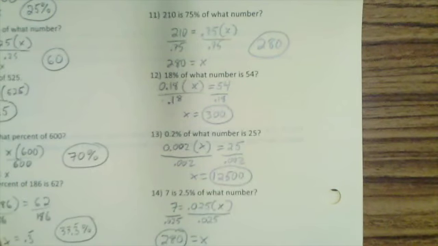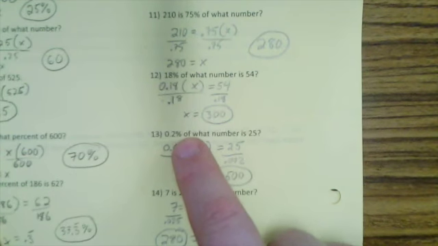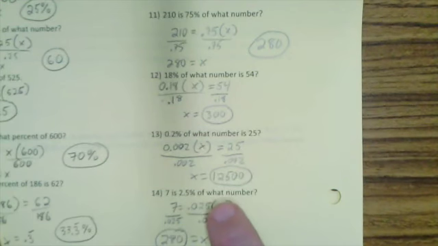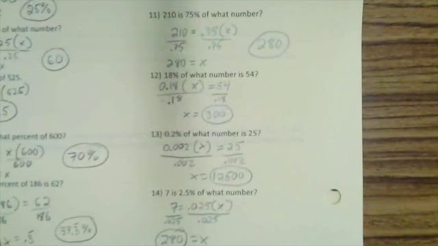Okay, so here are the answers for 11 through 14. Please check yours. If you get something different and you're not sure why, please get some help. Keeping in mind, a lot of people have trouble with 0.2% when they change that into a decimal. Remember, you move the decimal two places to the left. Same with 2.5%, we move the decimal two places to the left to get those. So just remember, changing a percent to a decimal is always moving two places, even when we have some very small percentages in there.